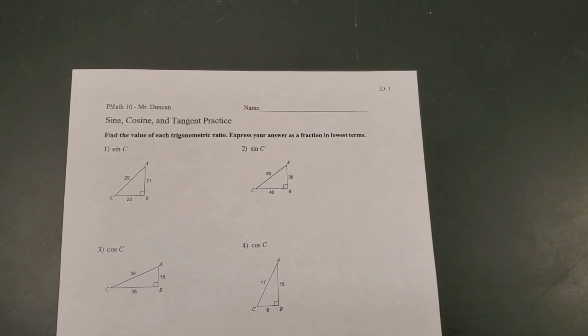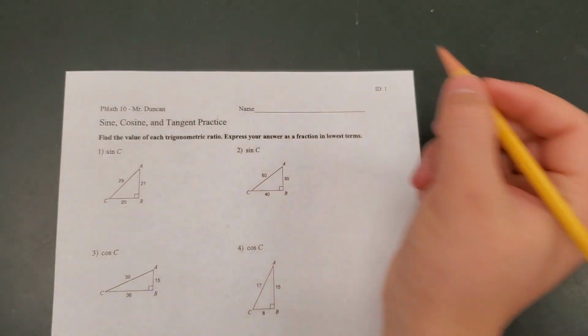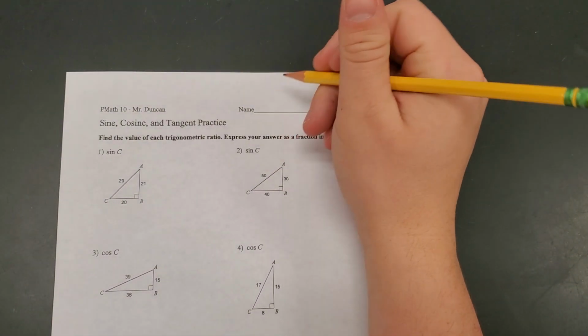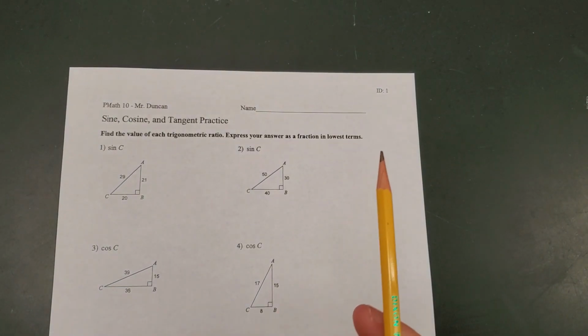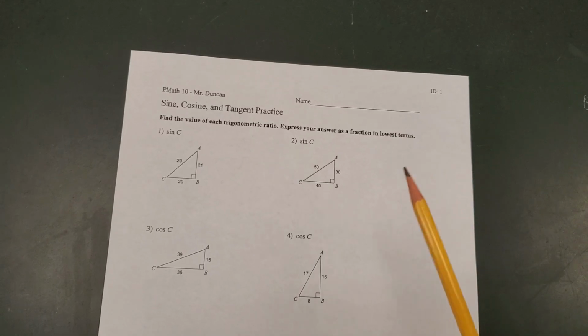All right, hey guys, we're going to go over the sine, cosine, and tangent practice sheet. These are just important trig functions to know. We're going to be using this a lot, right? So I'm just going to go ahead and work through some of these problems with you. I won't do all of them because you do one, you can do them all, really.